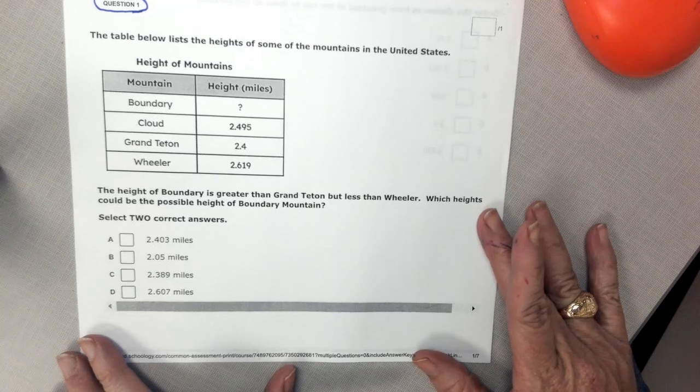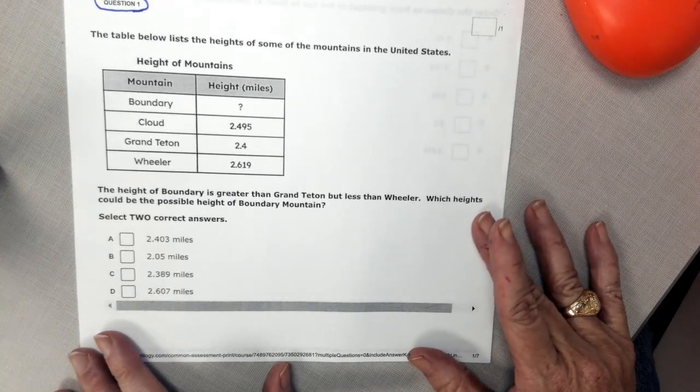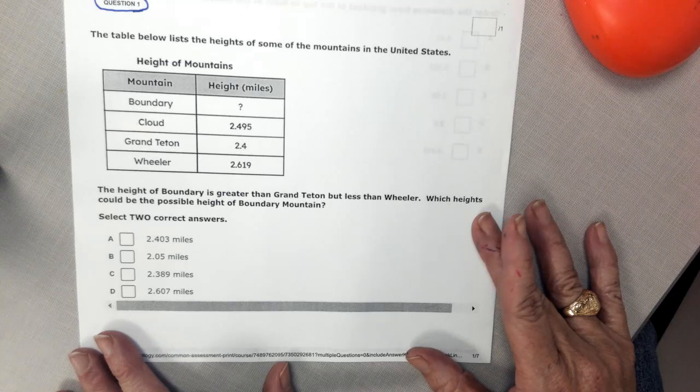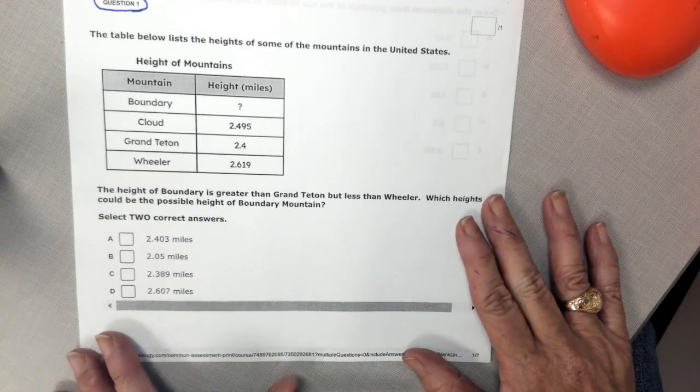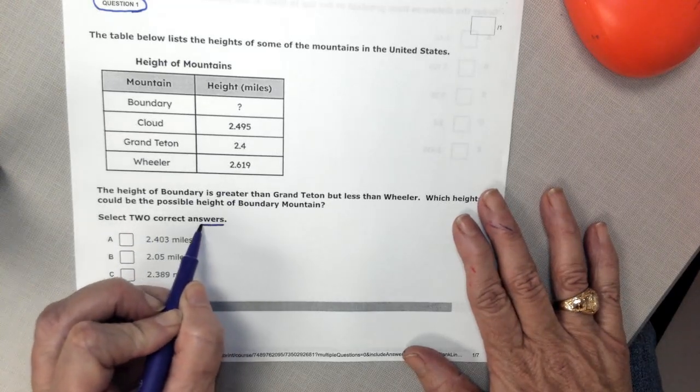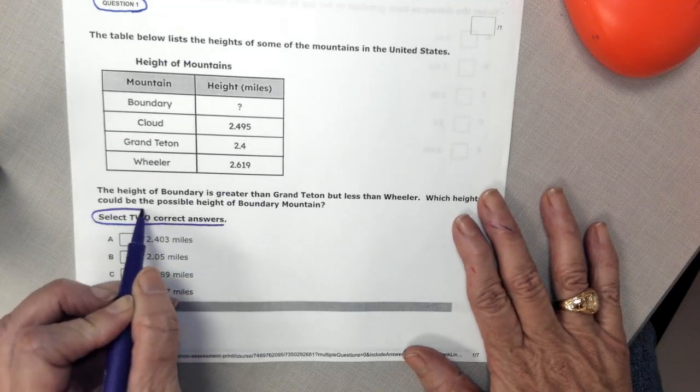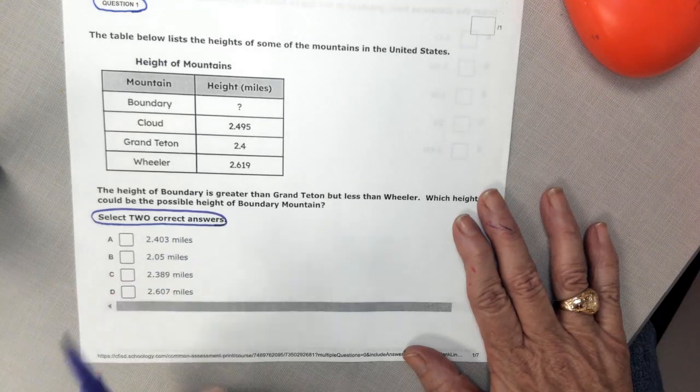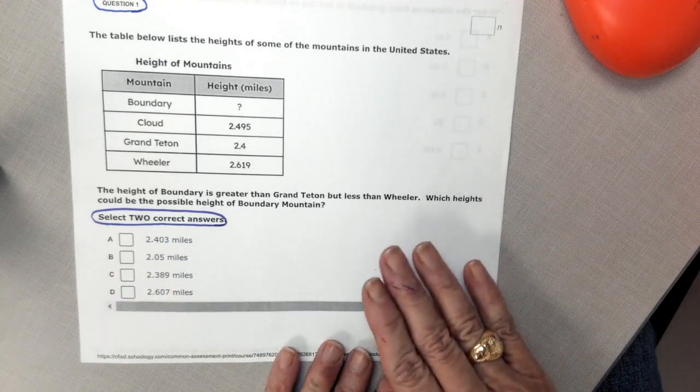Our question says, the height of Boundary is greater than Grand Teton, but less than Wheeler. Which heights could be the possible height of Boundary mountain? Select 2 correct answers. So right now I'm going to zoom in on finding 2 choices. I'm going to go back and read that carefully.